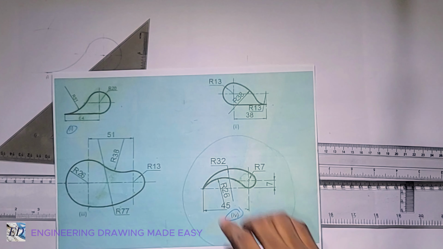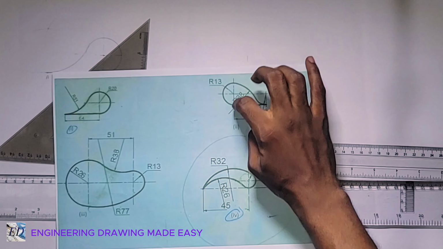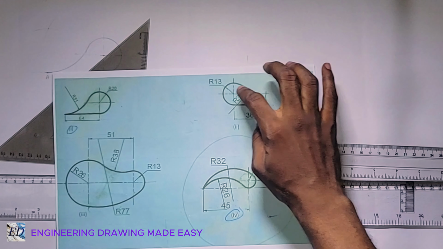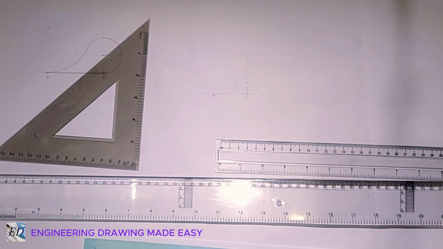Now I go on to the next figure, which is this arc. I repeat the same thing here and I find the distance.